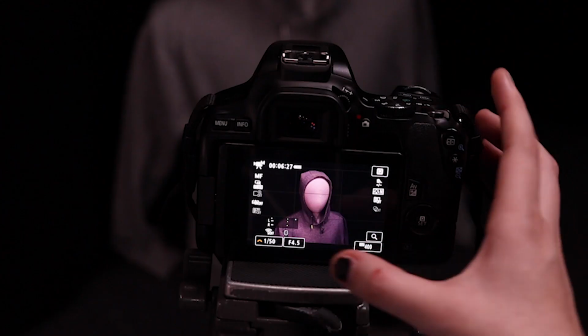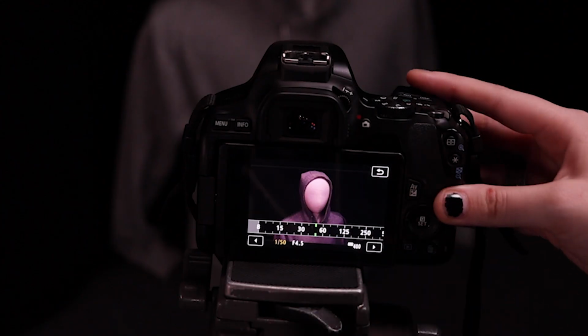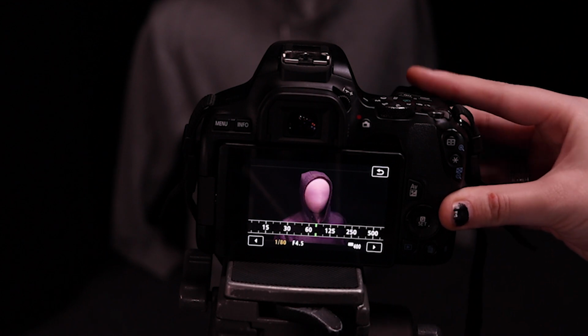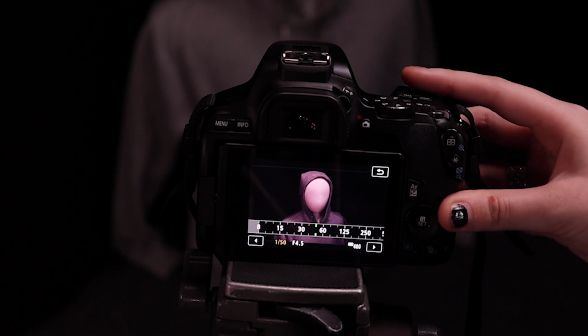Slower shutter speed lets more light in. So if you have your shutter speed set really low, then you're going to have a brighter image, vice versa. Shutter speed affects motion blur. If you don't have your shutter speed set right, then your footage will either look really choppy or it will look too smooth and look kind of unnatural.